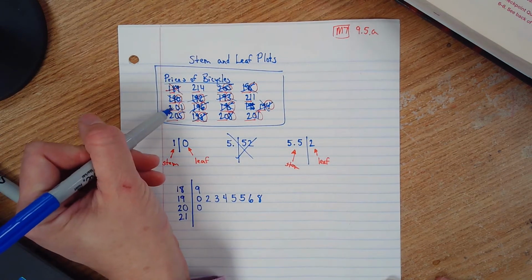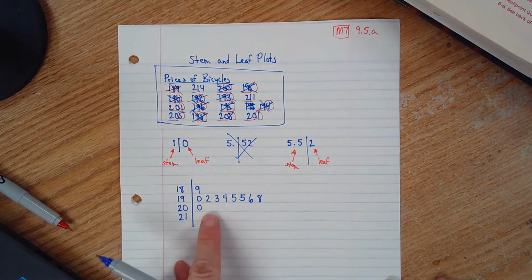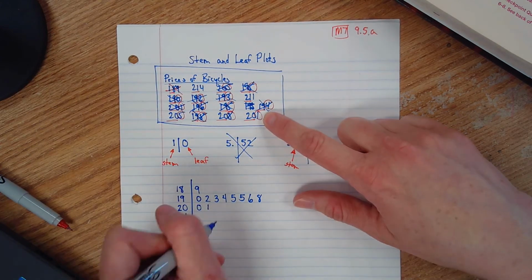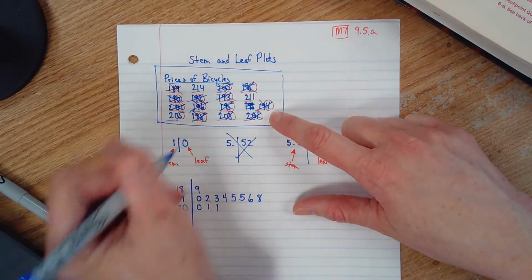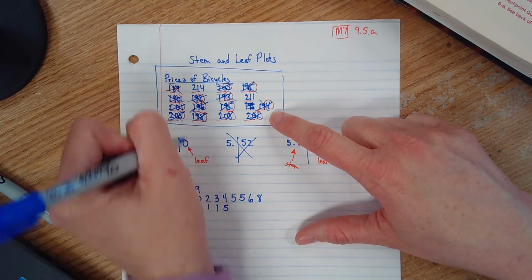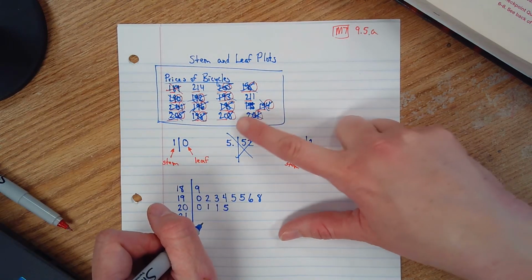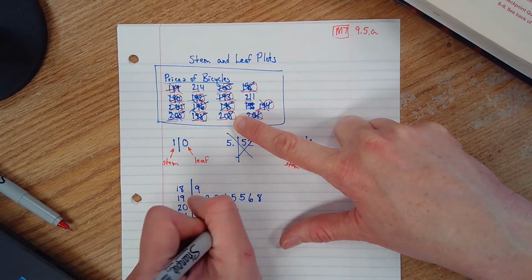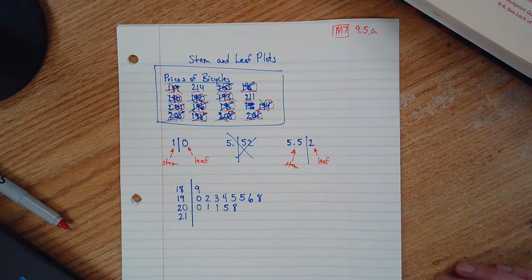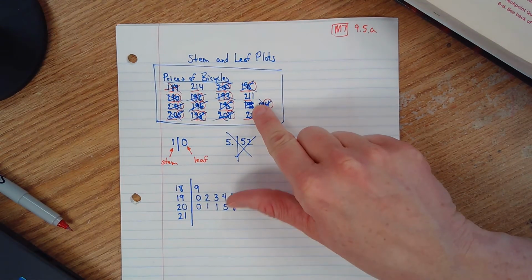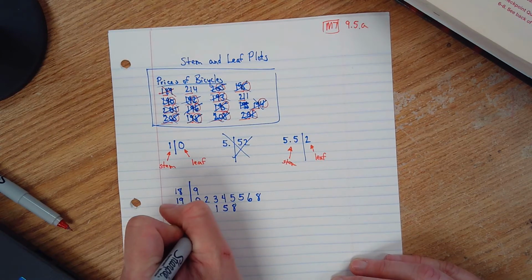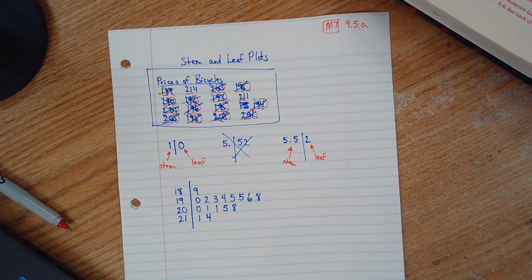Now for the 201, I want to put this 1 right underneath the 2, so I'm lining it up really well. There's another 201, 205, and then 208. And then in the 210s, I have 211 and I have 214. So I'm going to put a 1 for the 211 and I'm going to put a 4 for the 214.